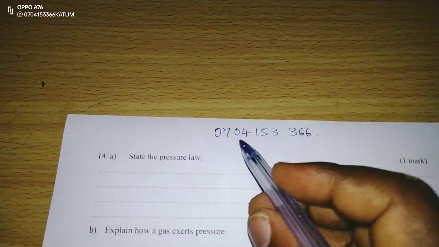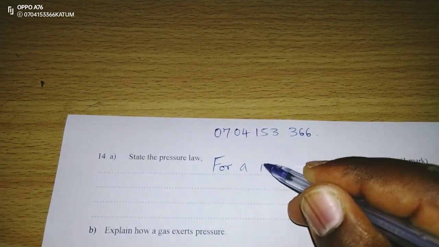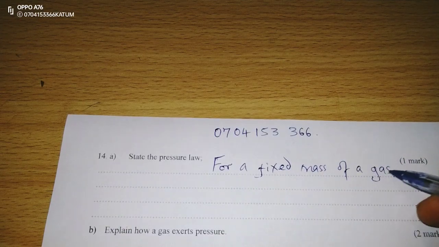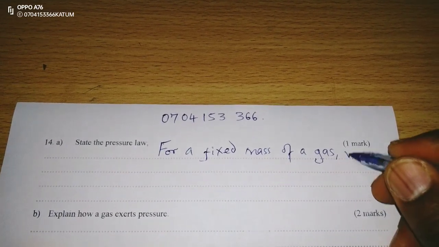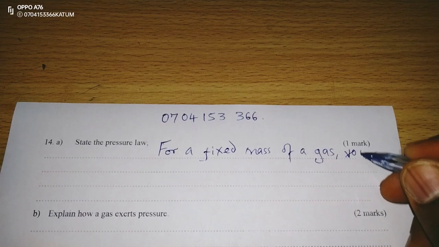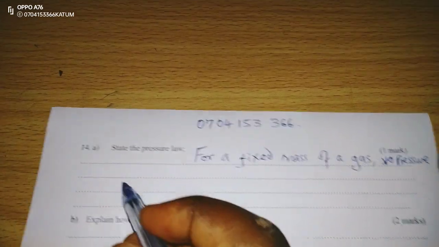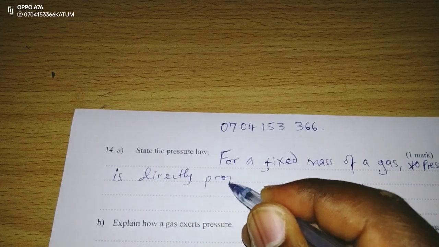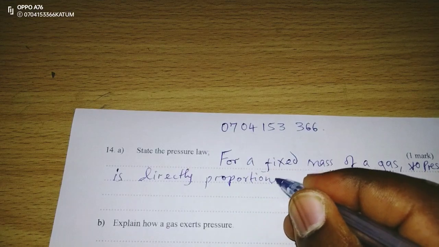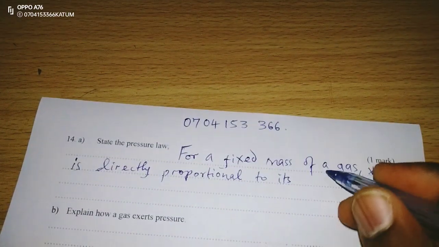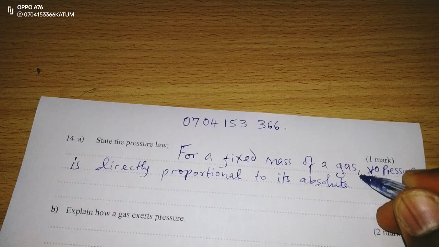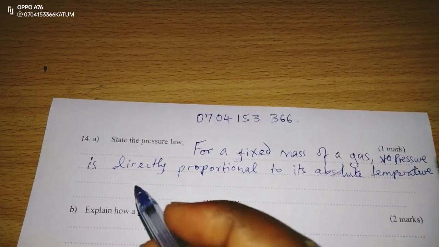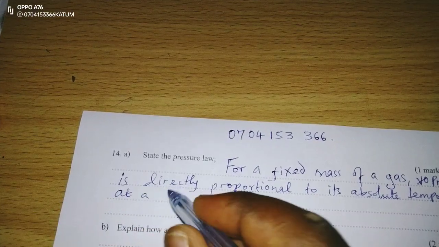So the pressure law of an ideal gas states that for a fixed mass of a gas, pressure is directly proportional to its absolute temperature, provided volume is kept constant, or rather at a constant volume.